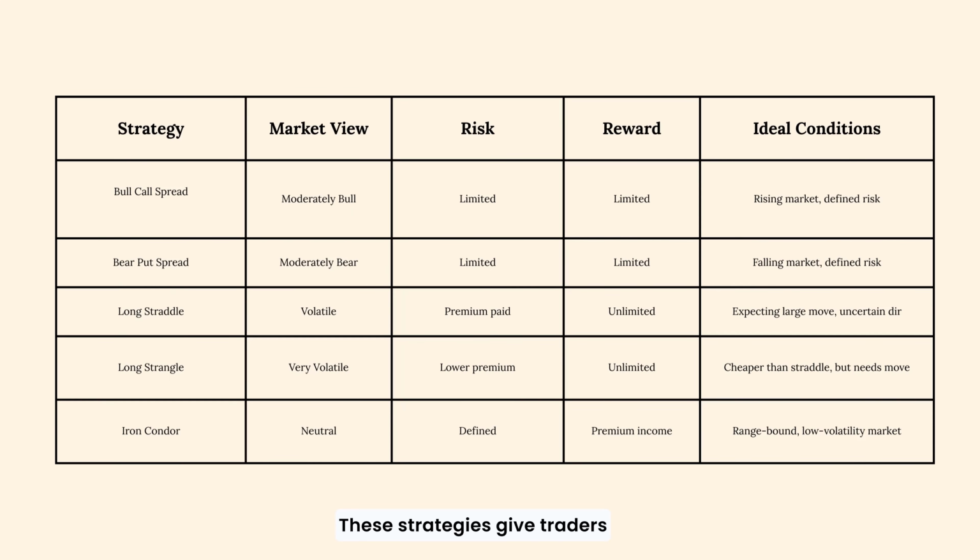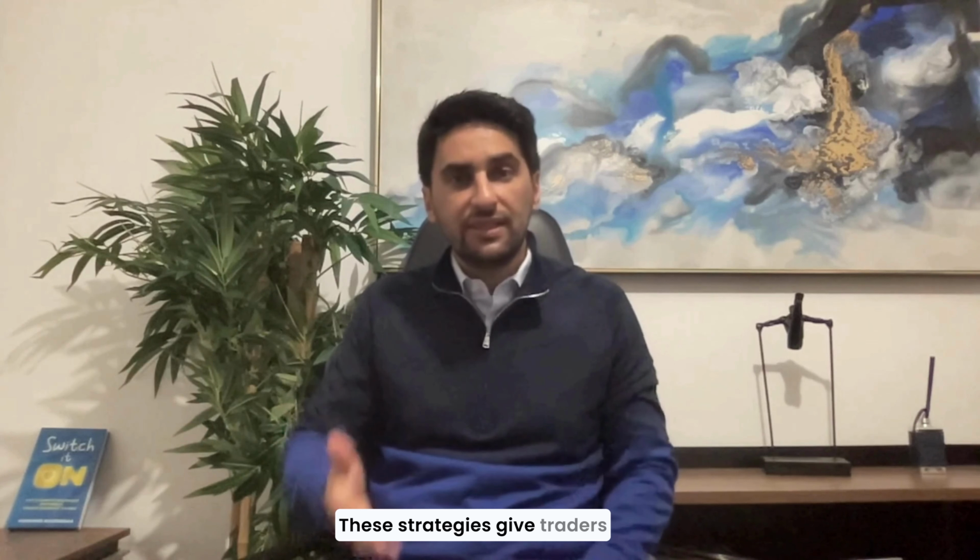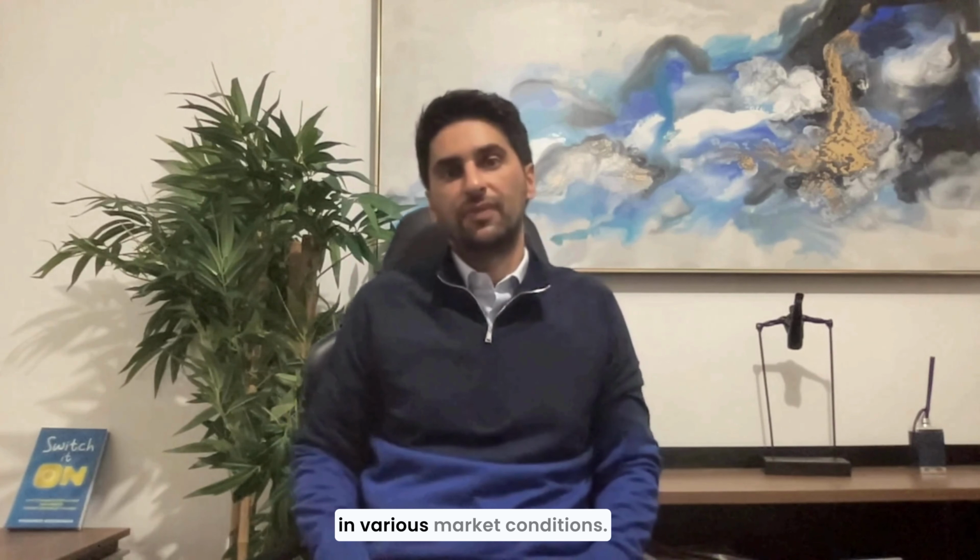These strategies give traders more precise ways to profit in various market conditions. Bull and bear spreads manage directional bets with lower cost. Straddles and strangles aim to capture big moves from volatility. The iron condor is best when expecting stable prices, offering income with controlled risk.